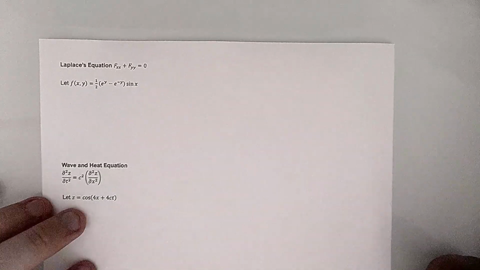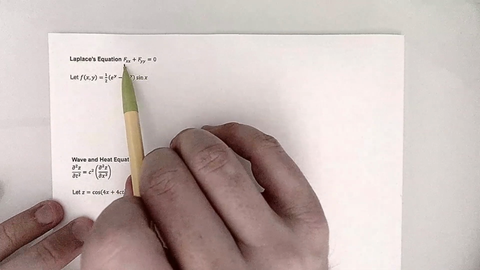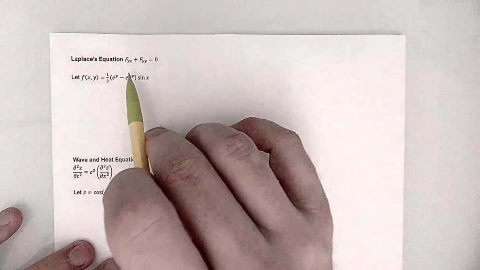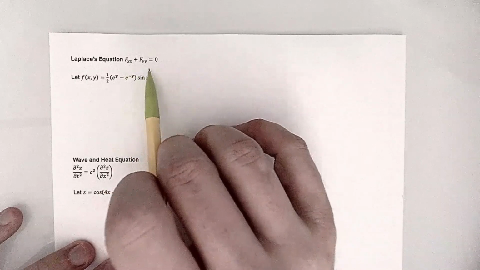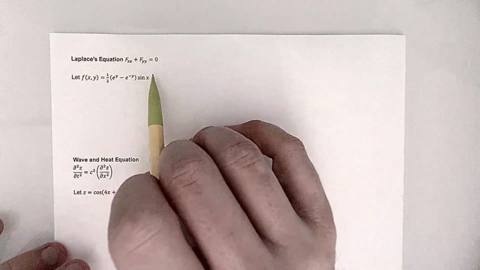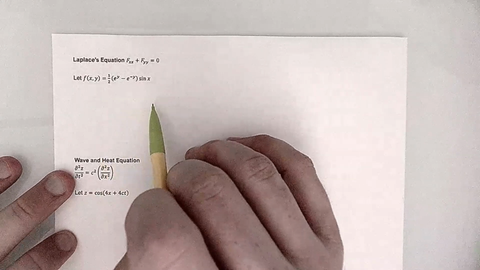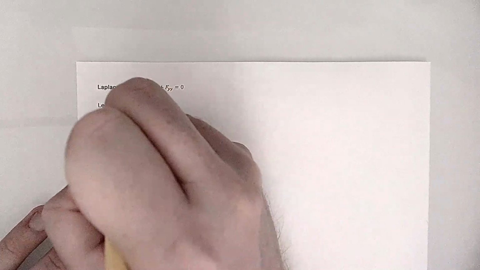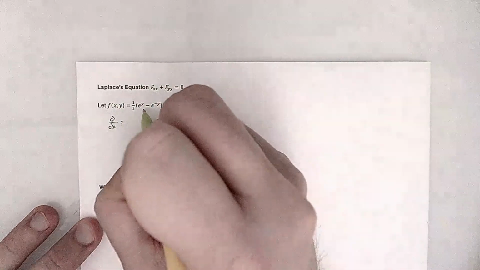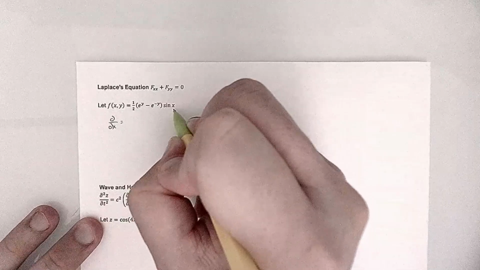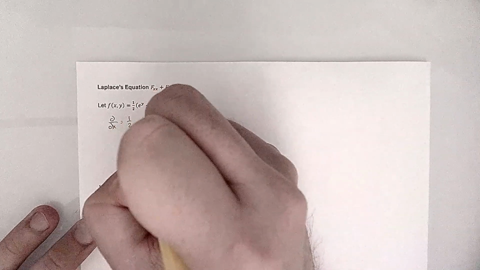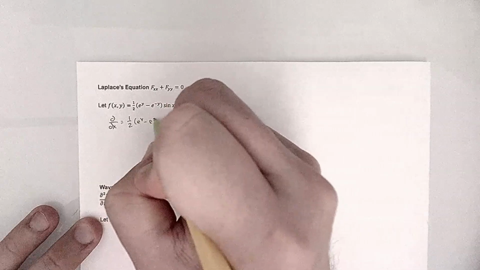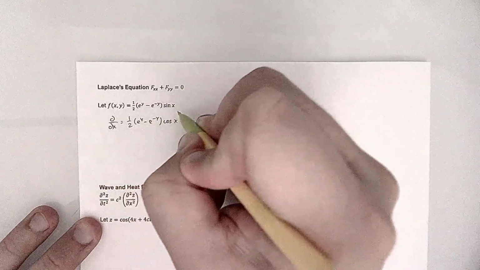So this is Laplace's equation. It says that there are certain functions out there where we take the second derivative with respect to x and the second derivative with respect to y, and it equals 0. So let's see if this function satisfies Laplace's equation. We're going to start with the first order partial derivatives. We do this. This is our constant. This becomes cosine, so we get 1/2 e to the y minus e to the negative y cosine of x.